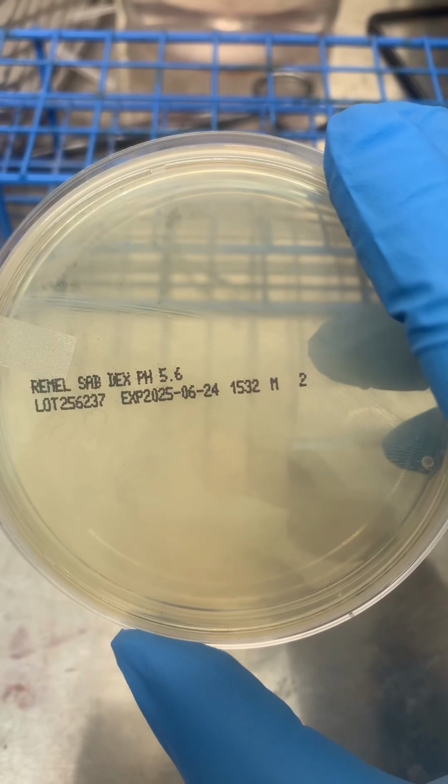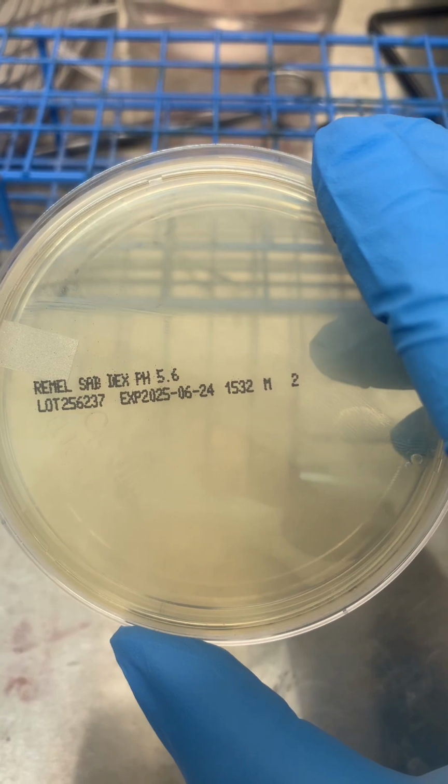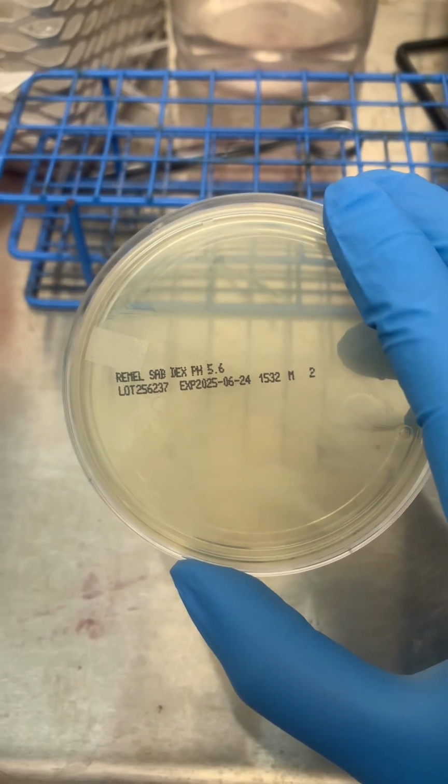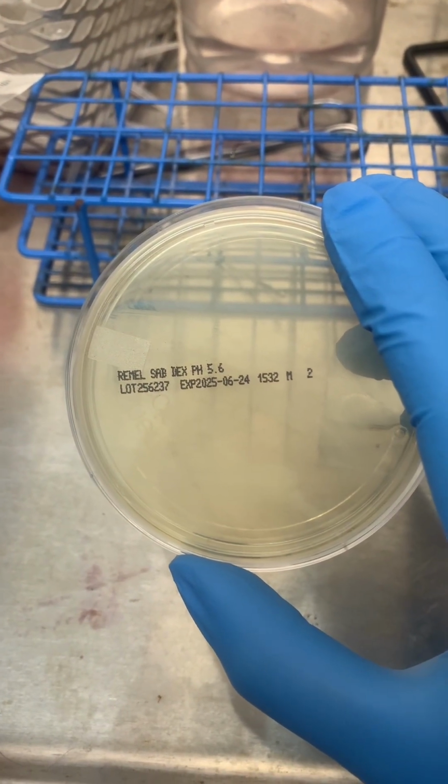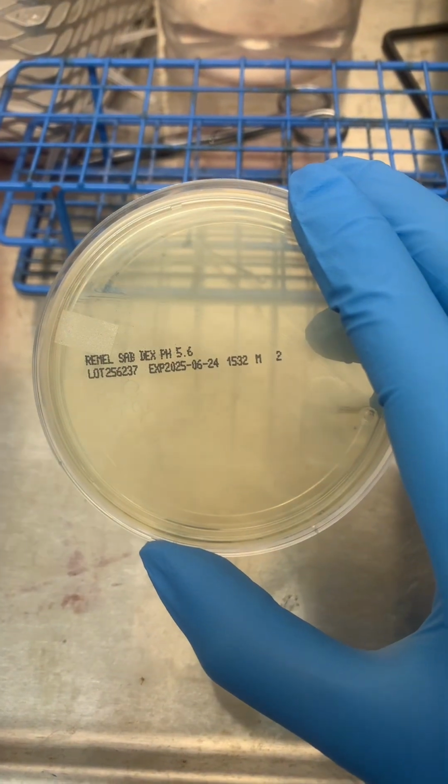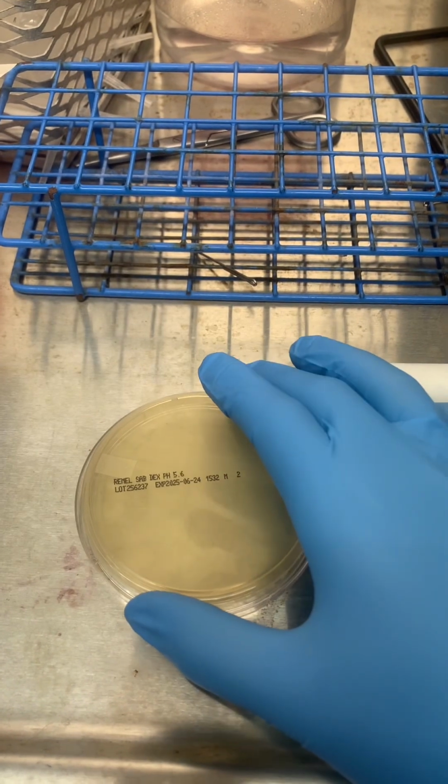Once the high vaginal swab sample is collected, the next step in the laboratory is to culture it on Sabouraud dextrose agar, which is specifically designed to promote the growth of fungi, like yeast.